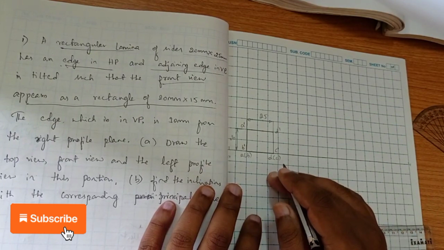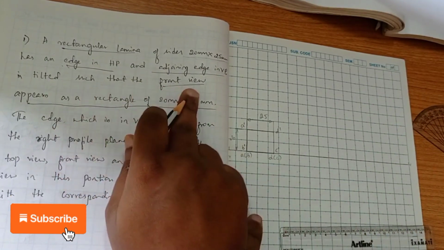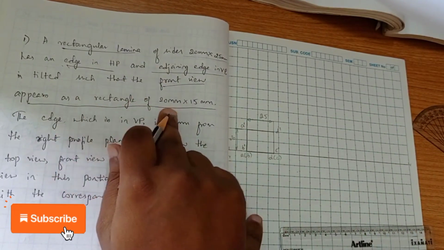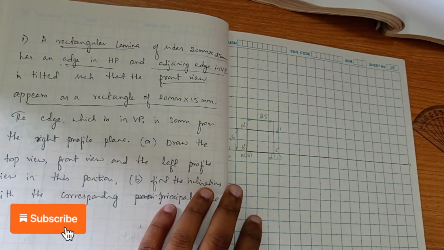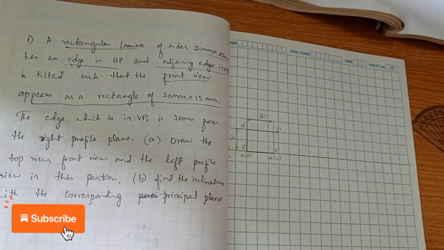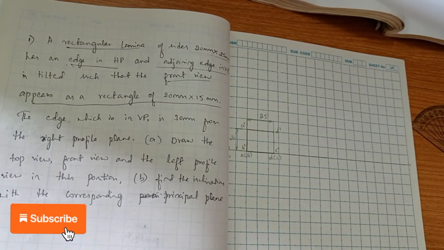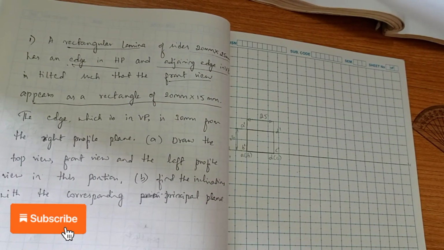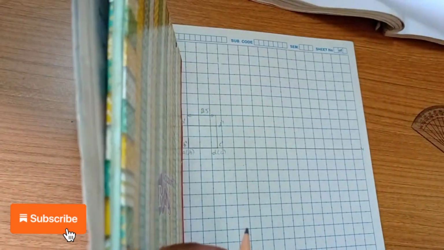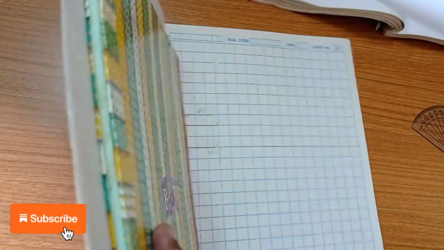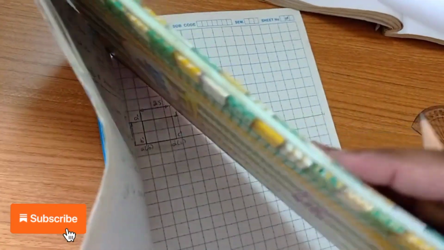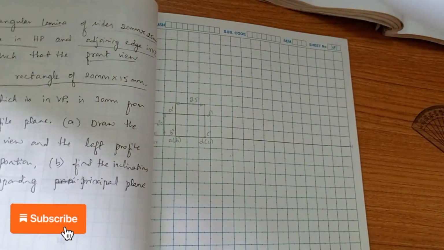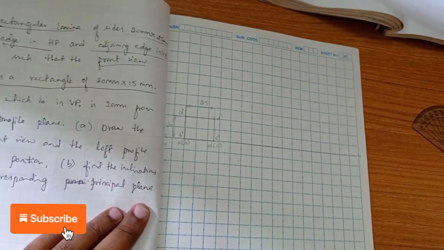Now it is tilted such that its front view is a rectangle of 20 into 15. So what we do in this problem is like this. Say this is our first quadrant. Like this we have placed the lamina, and then we are tilting like this, such that we get another rectangle of 20 into 15. So another rectangle of 20 into 15 we have to get here.